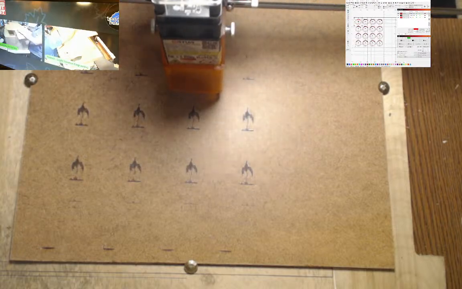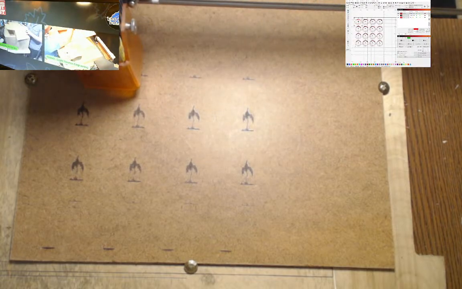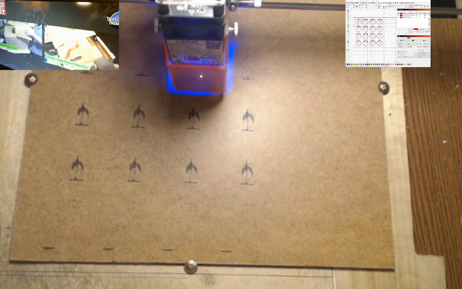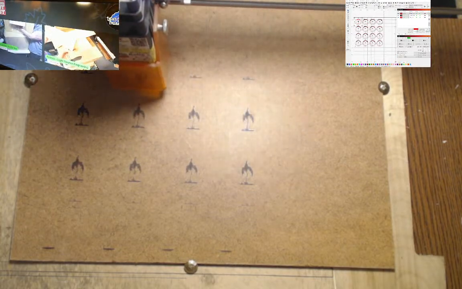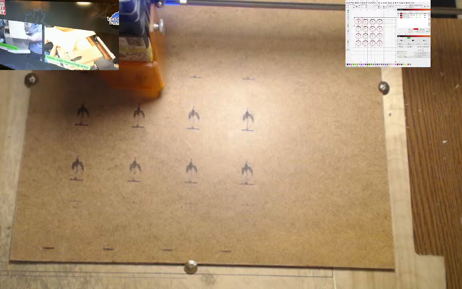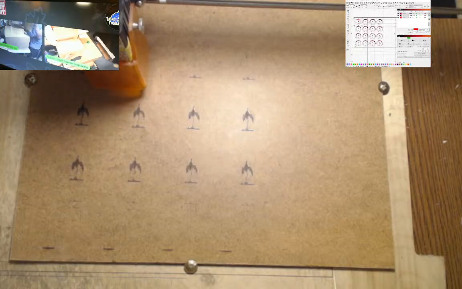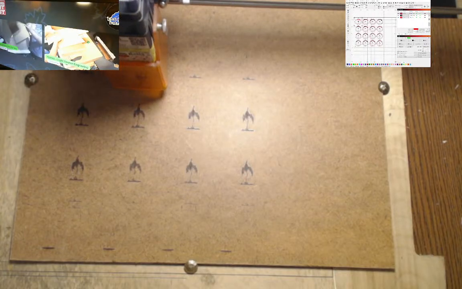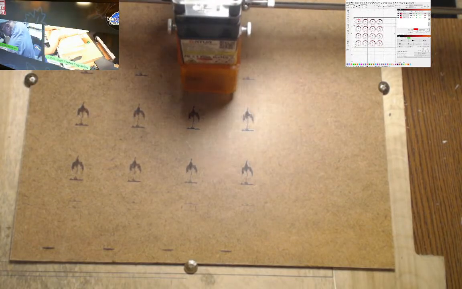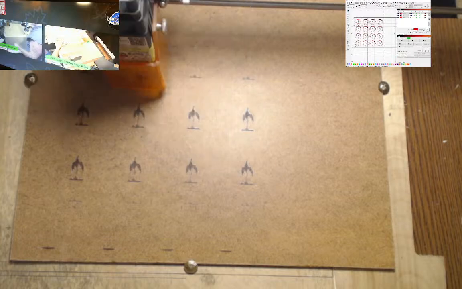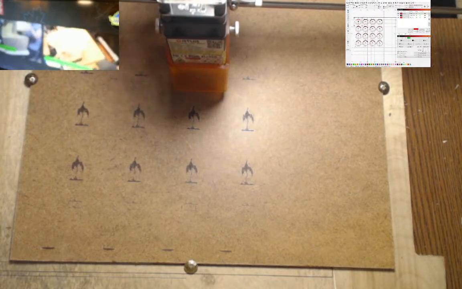Okay, so we have boxes inside of a box. And what I'm going to do is flip mine over. And get rid of this. Just throw it over there for now. There's Chuck.